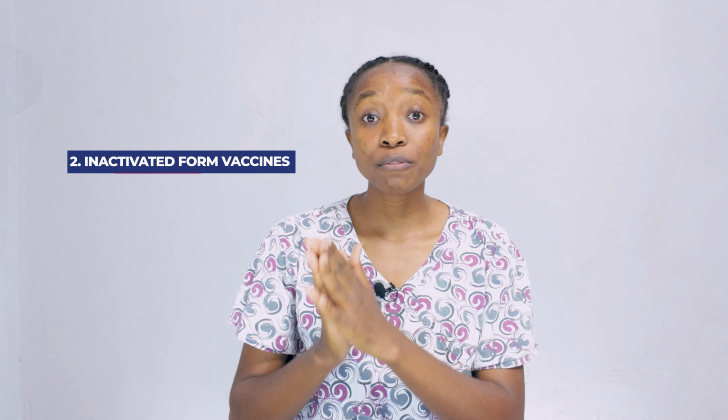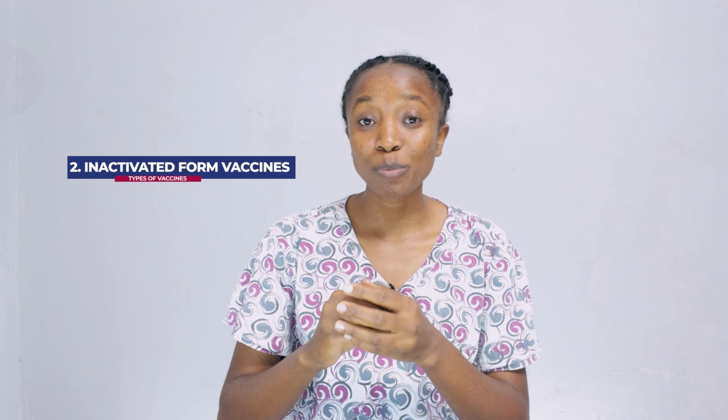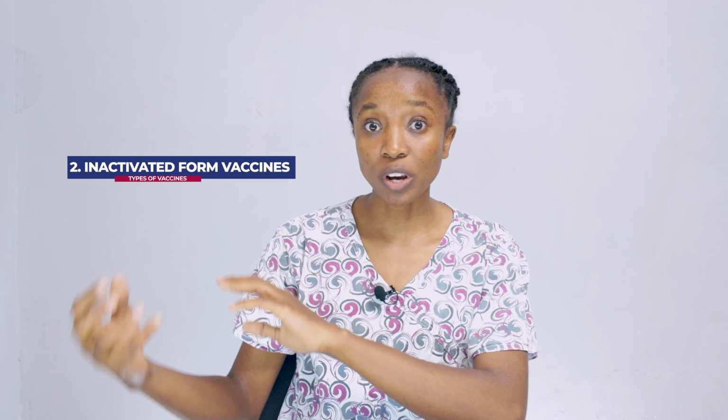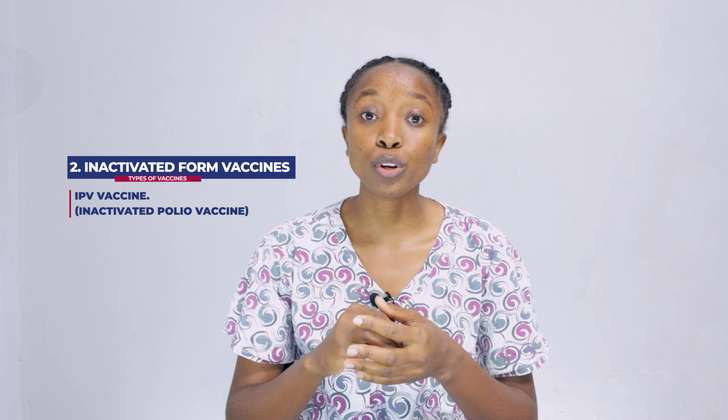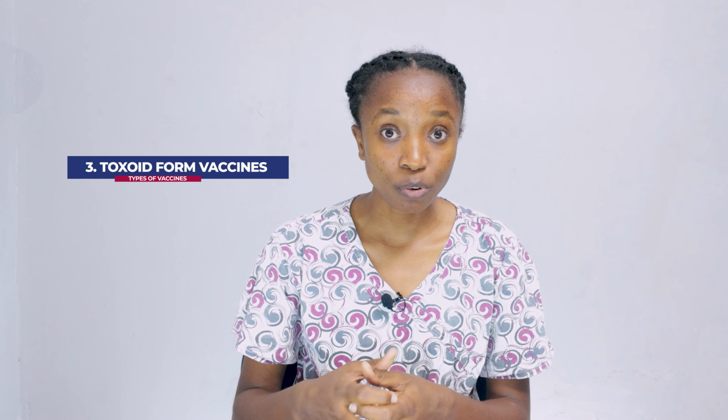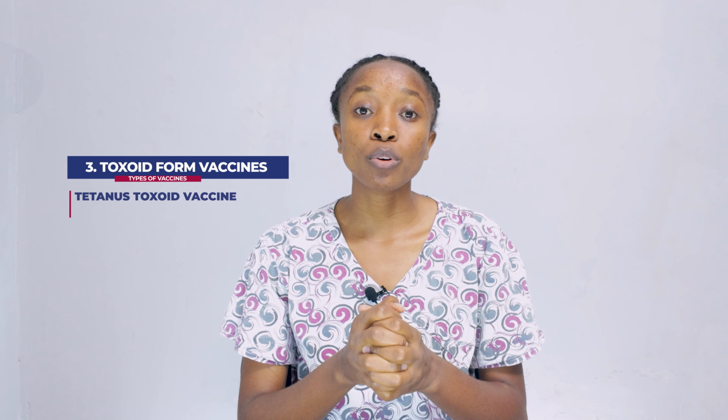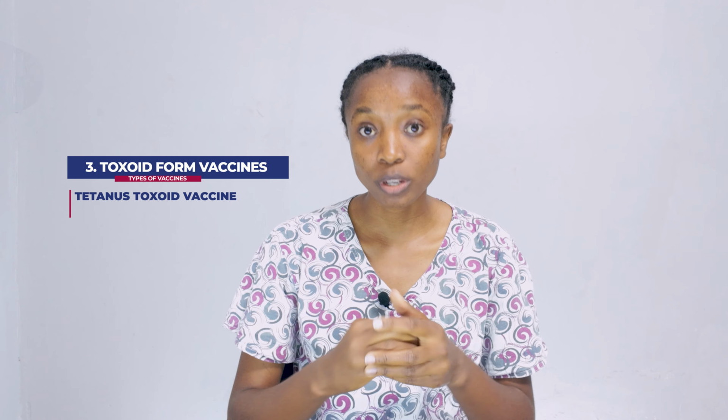The inactivated form means this germ is dead, because it would be risky to introduce it when it's alive into the system. So it's a killed form of the germ, and an example of that is the inactivated polio vaccine, the IPV. There's a toxoid form of vaccines whereby the toxins within that disease form are made harmless and then introduced into the body, of course, to nudge a response from the body. One of the examples of that is the tetanus toxoid vaccine.